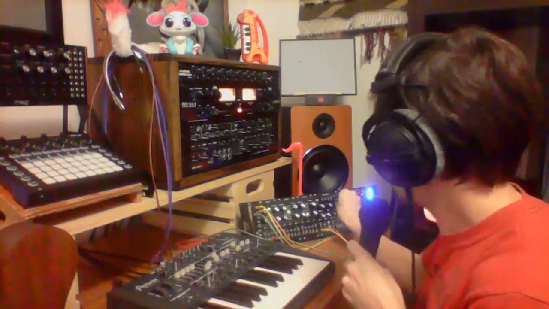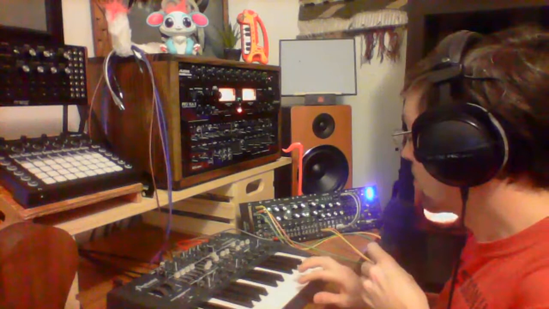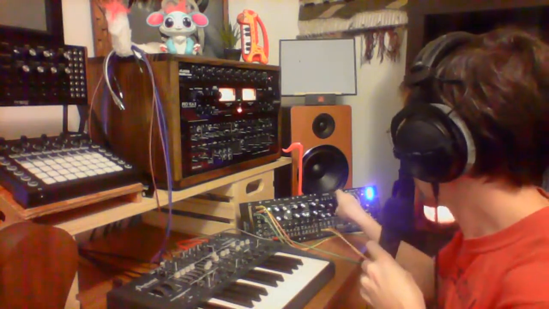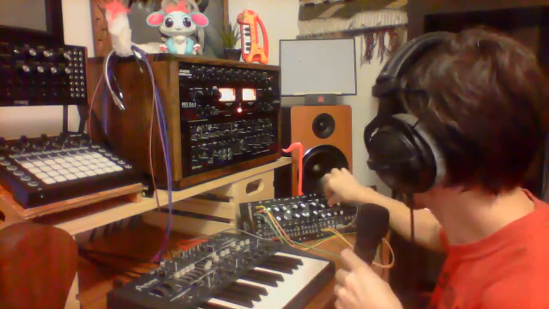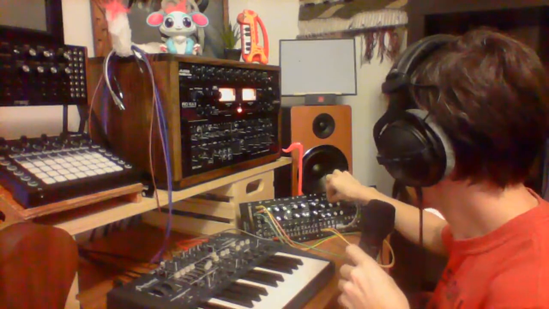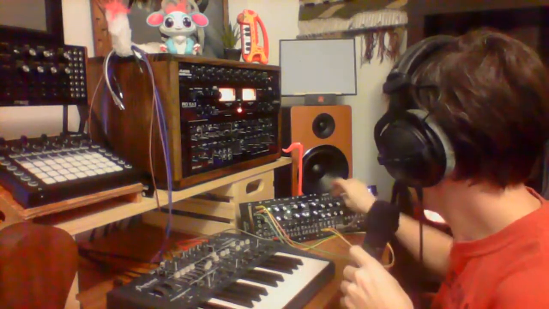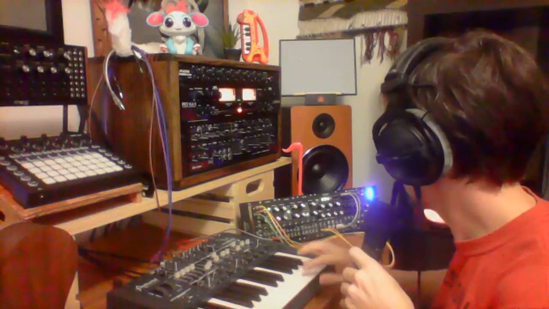But if I turn the pitch knob down, see, I can change the pitch of the echo. Change the pitch of the delayed note, which is pretty darn cool. Then I can tune it back.